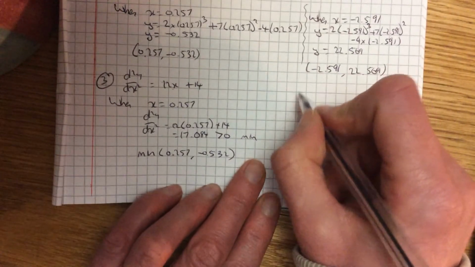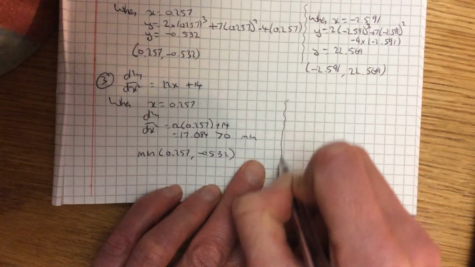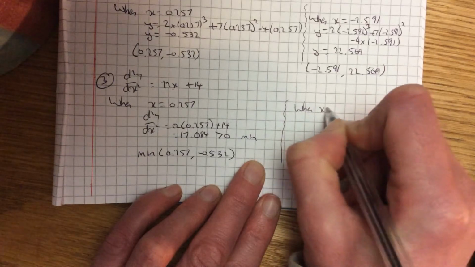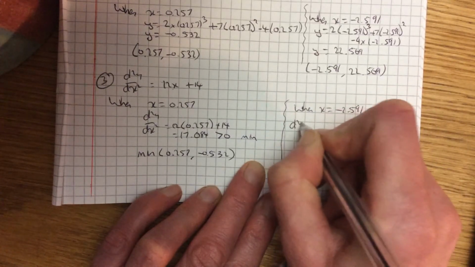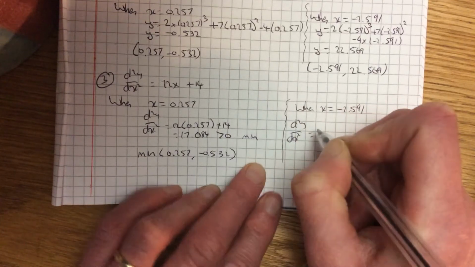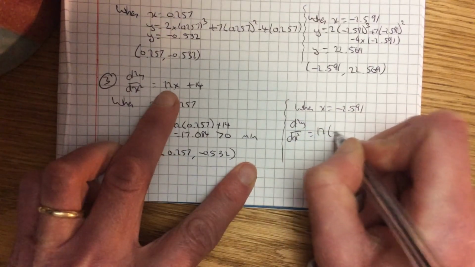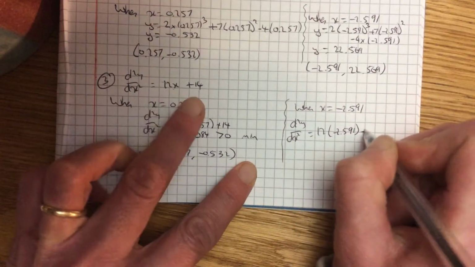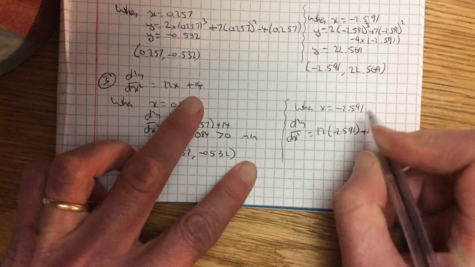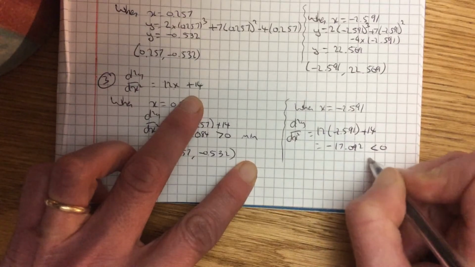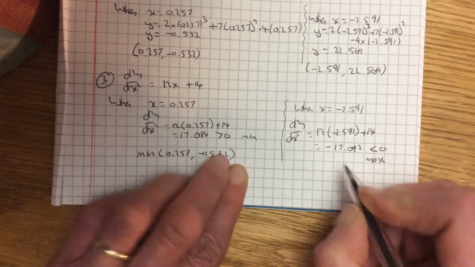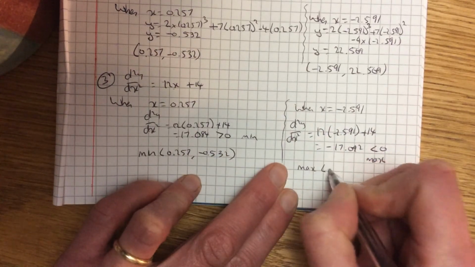And then we've got the same for this one. So when x is minus 2.591, your second derivative, put your x value in, and if you work that out, you get minus 17.092. So it's less than naught, so it's a maximum. So your second answer is a maximum.